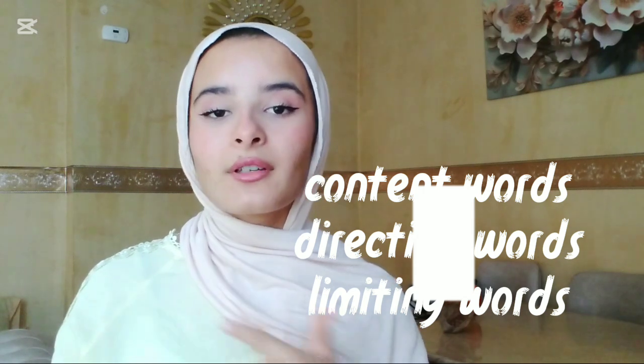What you're going to analyze in the question is content words, directing words, and limiting words. In the content words, you're going to determine the topic and the subtopics. Directing words are going to give you hints about the type of the text. For example, they are usually verbs like discuss, convince, inform. There are usually consequences, causes, effects. And limiting words are going to limit your topic.